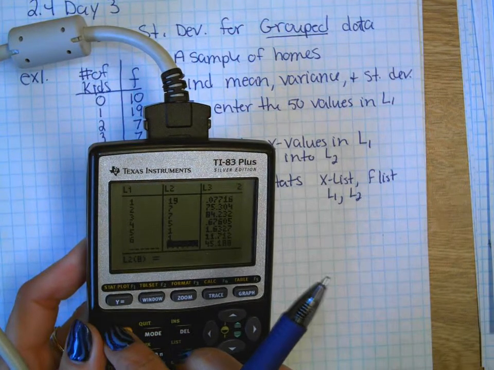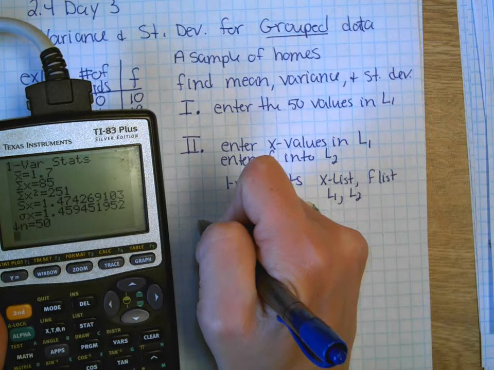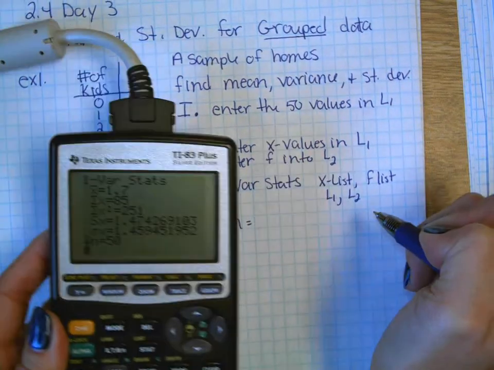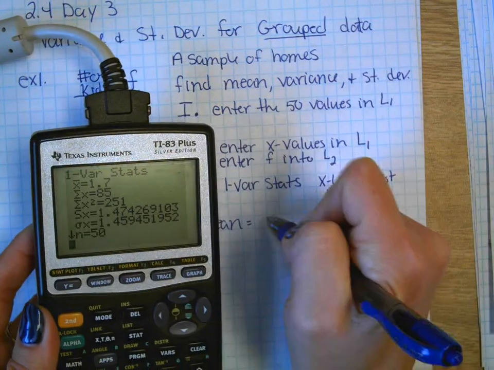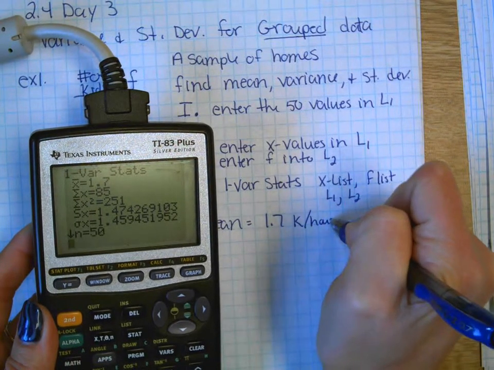Okay, so I'll go back and do that then. Here, I asked for the mean. What's the average number of kids per household? Where do I get it off of this one-var stats? The x bar. So there's 1.7 kids per house.